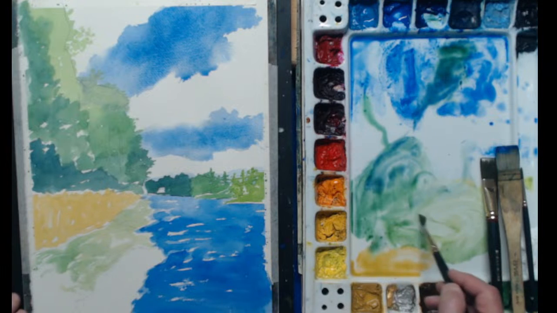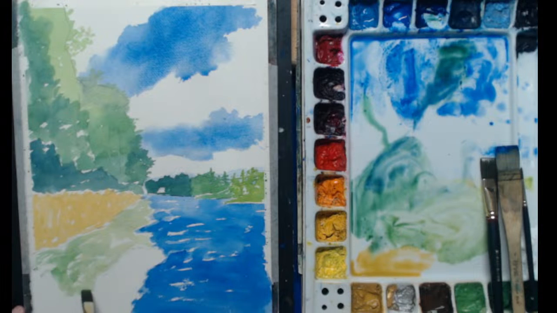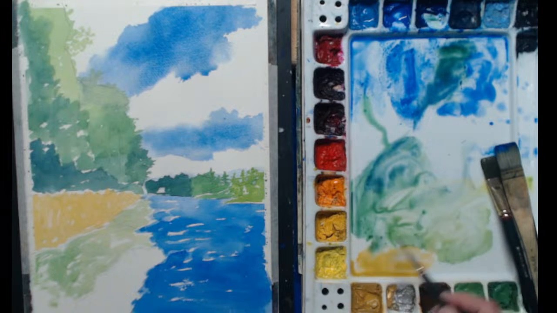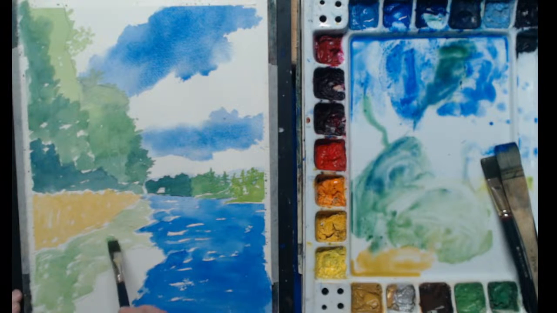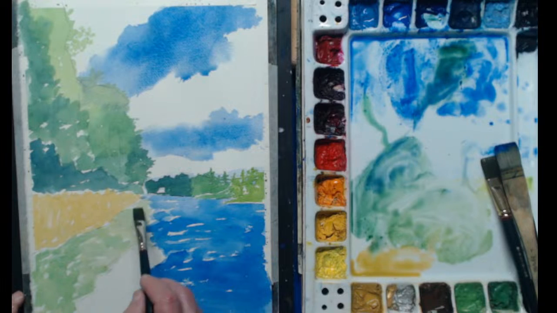So my first job here now is just to block in the major areas and get colors on the paper. Then I can start working on a little more detail. But I'm going to keep this loose, because I think a loose painting is also very attractive. To have a loose painting and not have too much overdone or too much reworked areas, but make it nice and loose brush strokes.